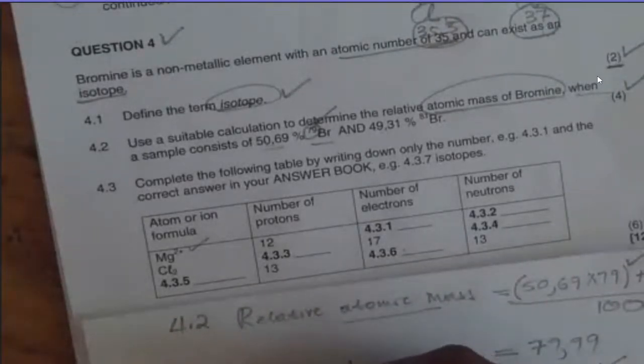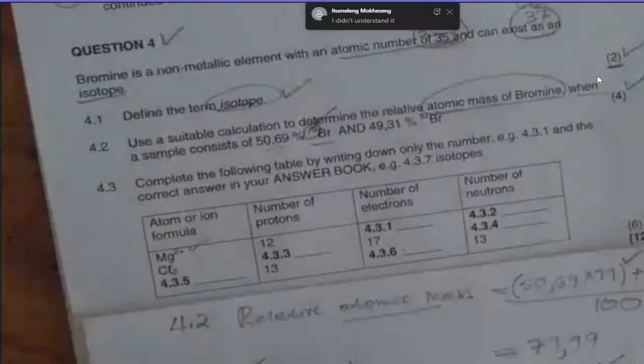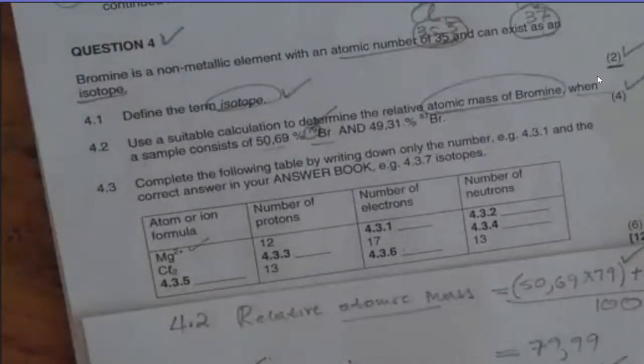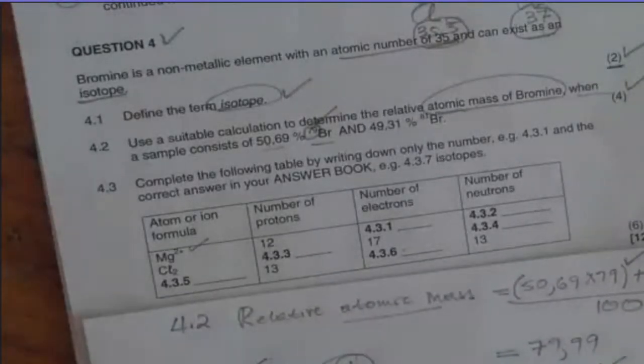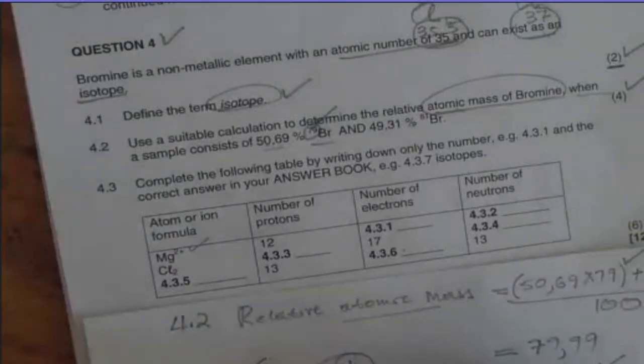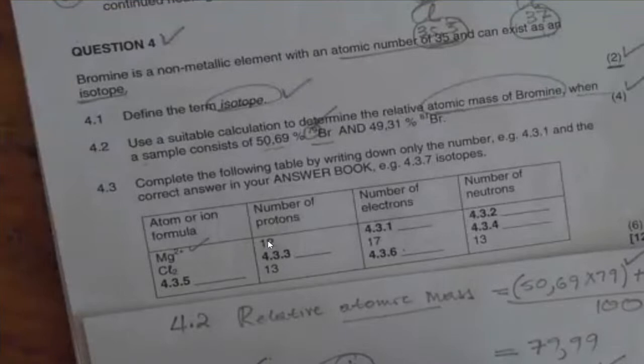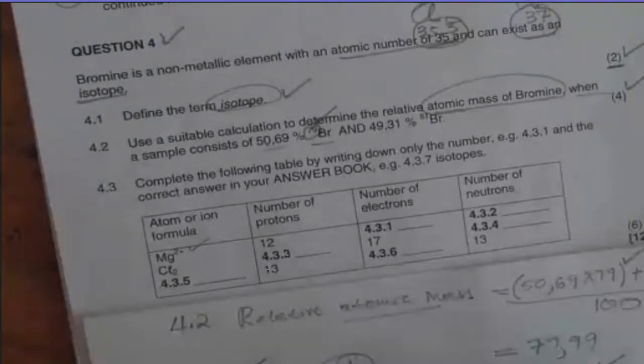If I'm having 12 protons, I'm having 12 electrons. But if I'm having a magnesium ion, this is group 2 in the periodic table, so magnesium is going to lose 2 electrons.